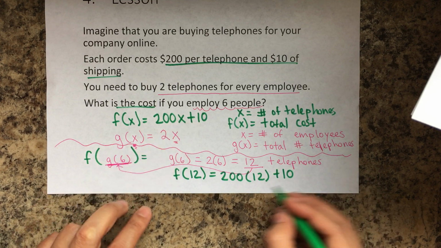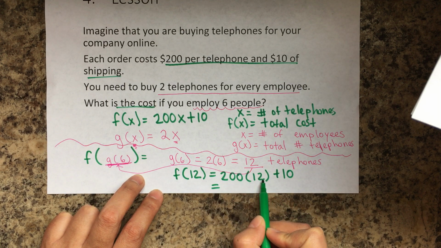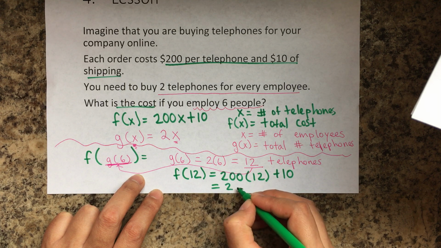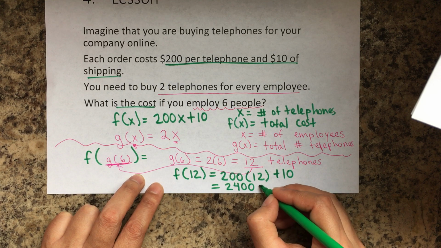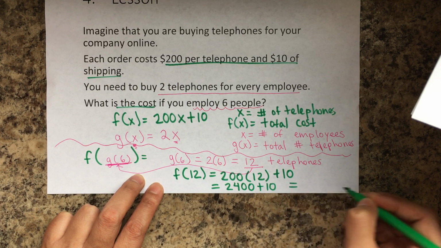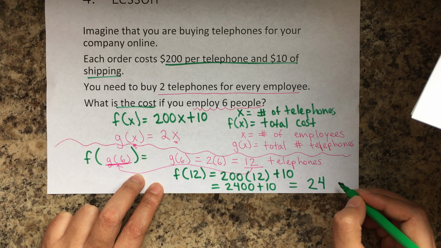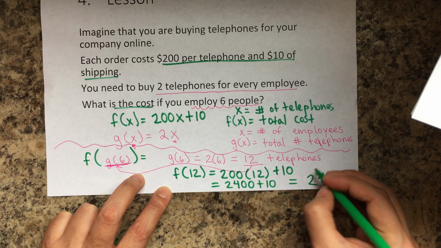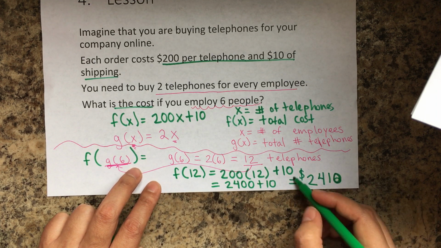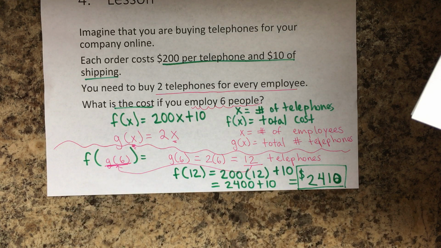Now that $10 shipping is only one time, okay? So 200 times 12 is $2,400 plus the $10 shipping. It's going to give me a total cost of $2,410.